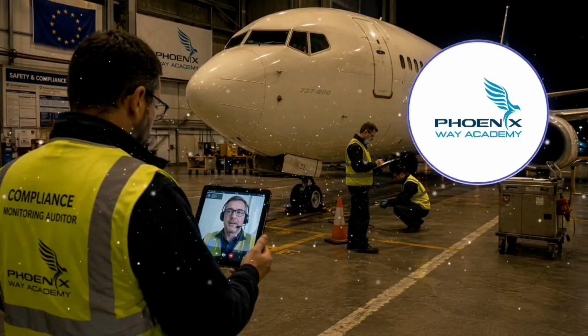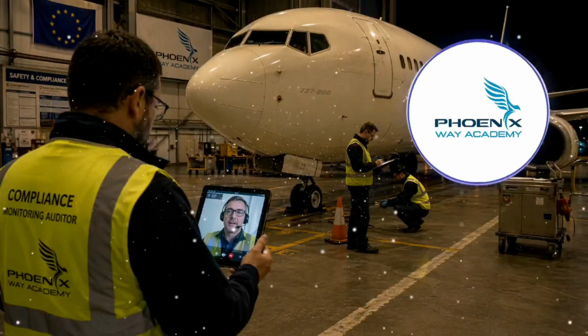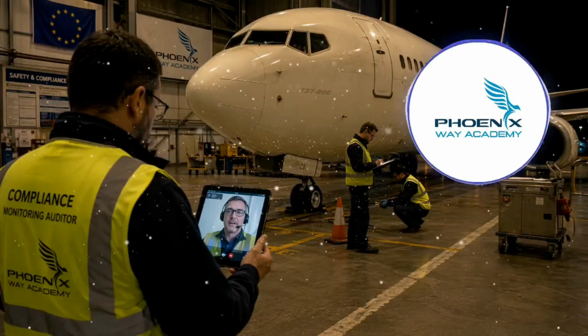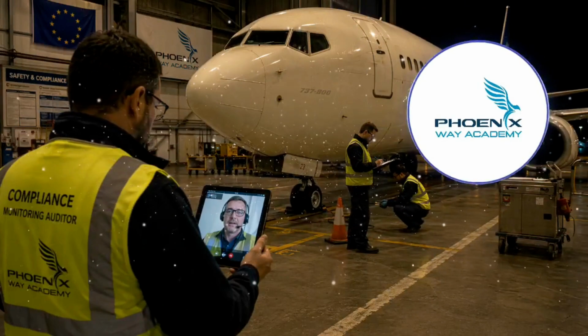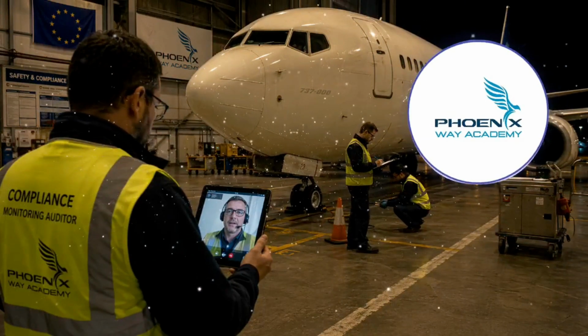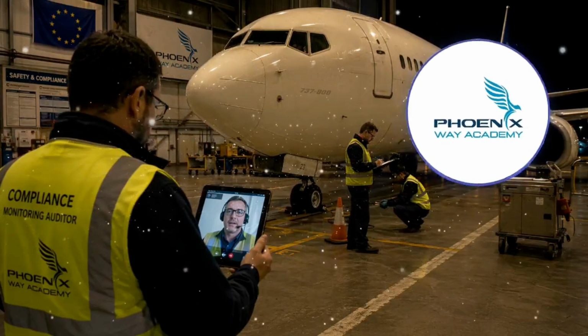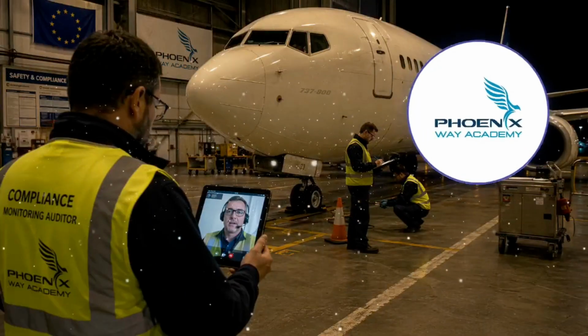So to wrap up Section 3, the takeaway for you is this. The 2026 deadline is approaching rapidly. The regulation demands that information security is no longer just a problem for the IT department. It is a core audited pillar of your Part 145 safety management system. It absolutely demands a total evolution of how compliance personnel assess risk.